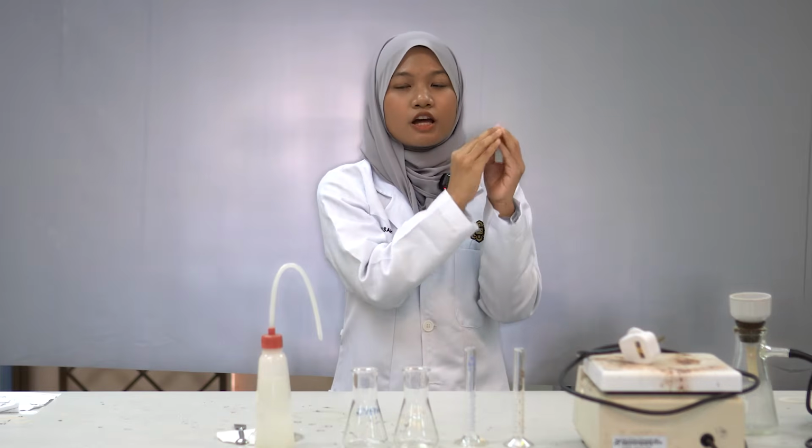Recrystallization is the easiest and most effective way to purify an organic solid. Basically, the idea behind recrystallization is quite simple. When the crystal is formed, only the correct molecules will fit perfectly into the crystal structure, leaving the impurities behind in the solvent.